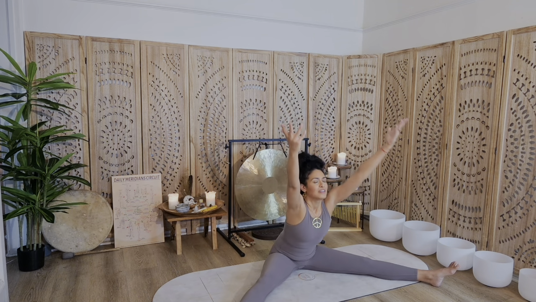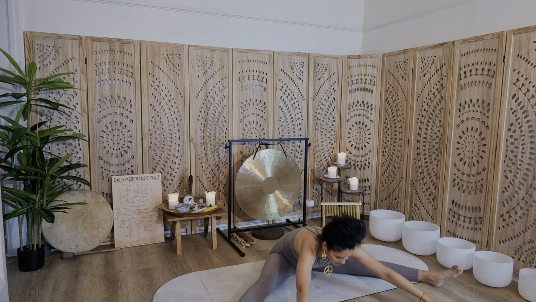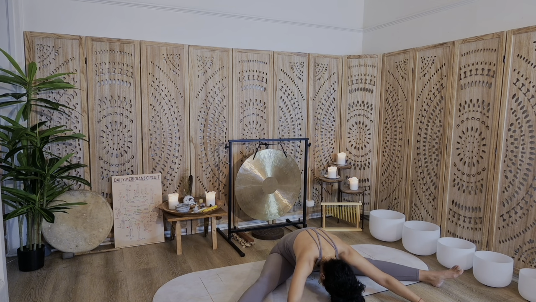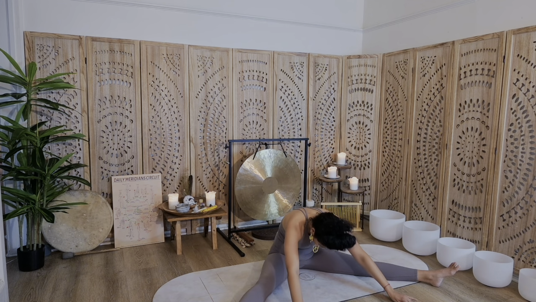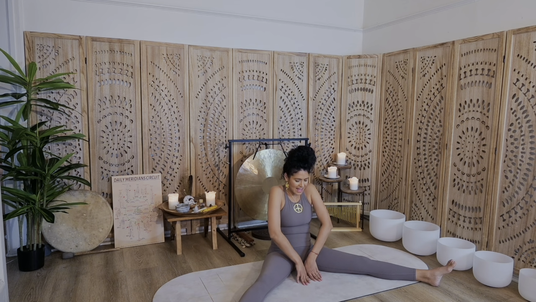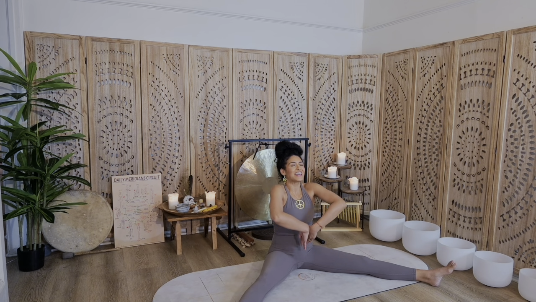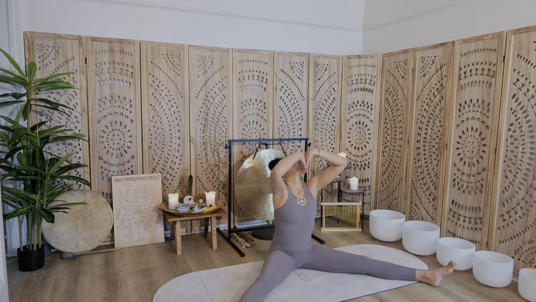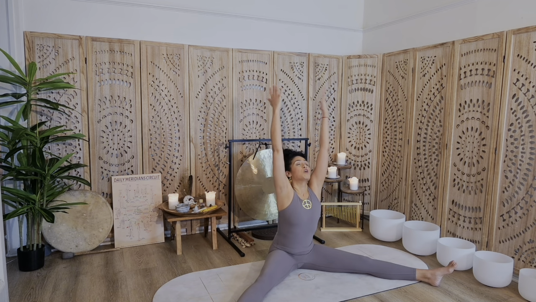Exhale, fold. And rise. Hold the earth. Slide the hands on the earth. Draw the snake up the spine. Fold.